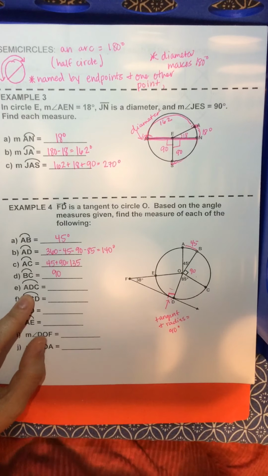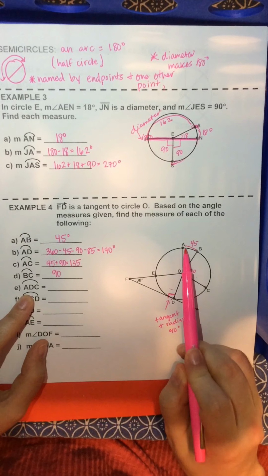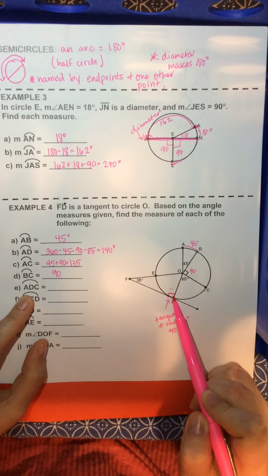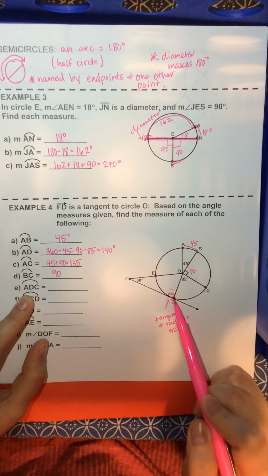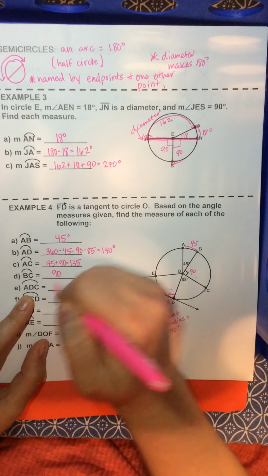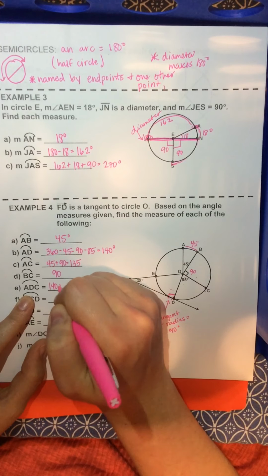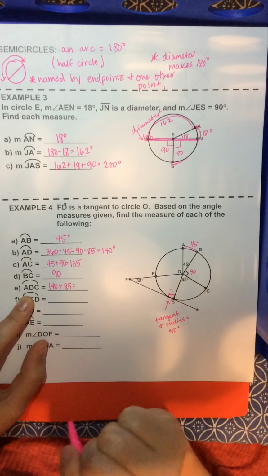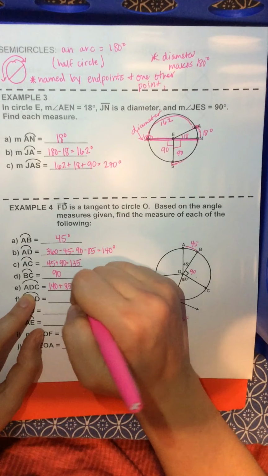Now we've got a major arc, if you notice, because it has 3 letters, A to D to C. So we need this whole portion. We found A to D earlier. That was 135. Or sorry, 140. Then we want to add our 85. So we've got our 140 plus our 85. And that's going to give us 225.